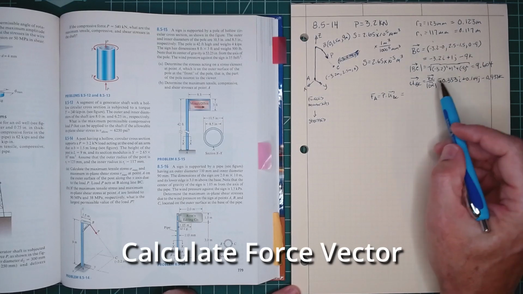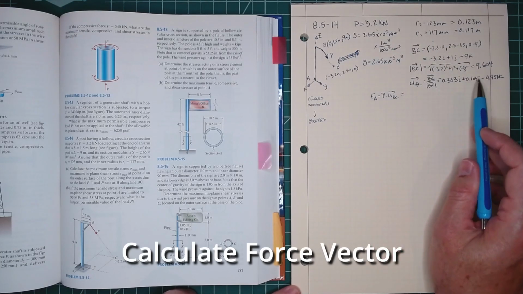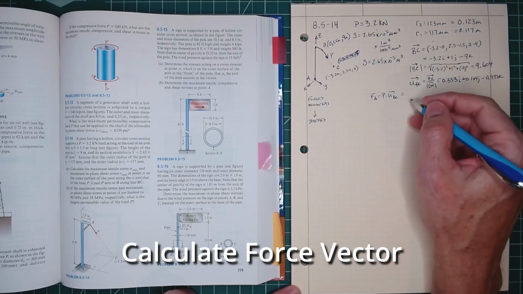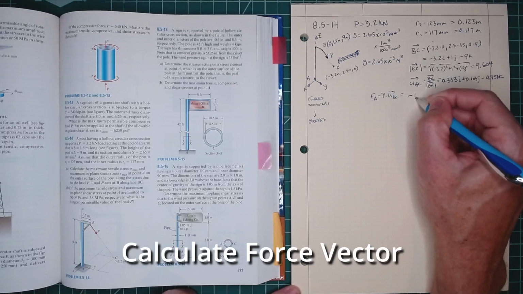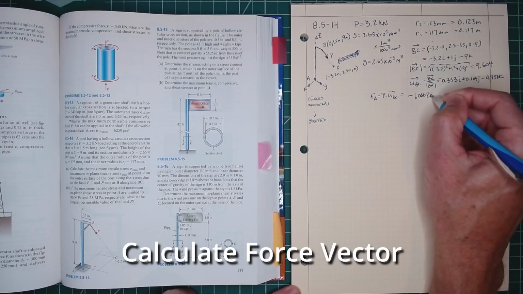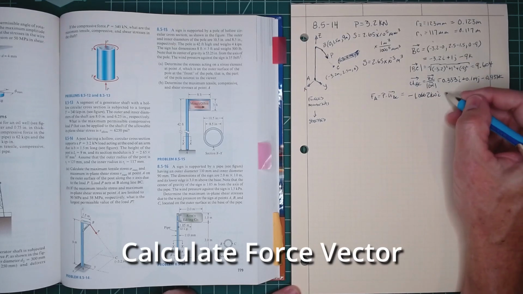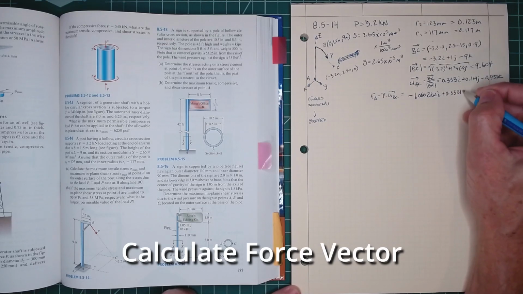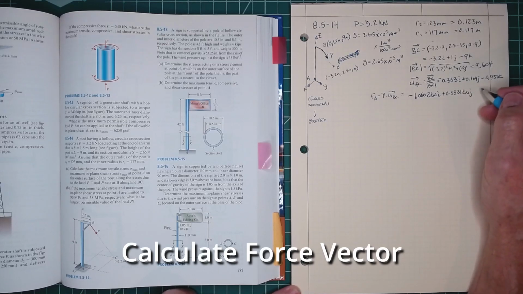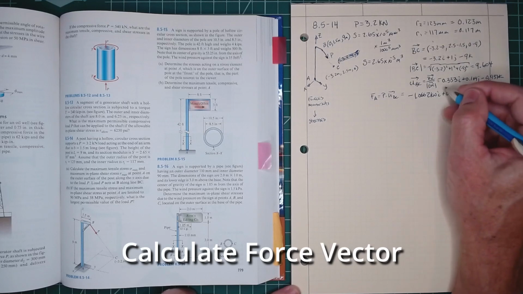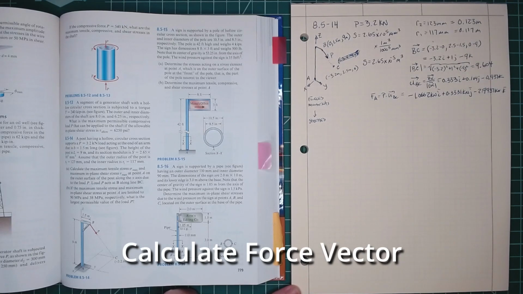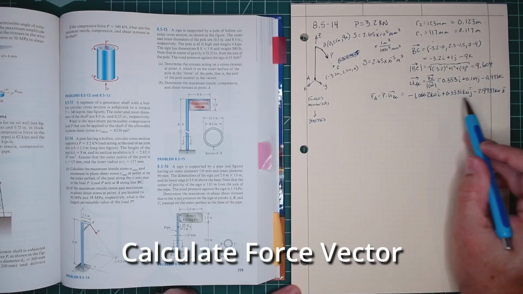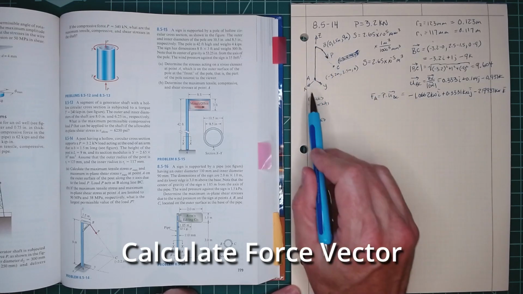And when we do that, basically we take our 3.2 kilonewtons, multiply by each one of those terms, and we end up with a vector of minus 1.0662 kilonewtons in the I direction, plus 0.3331 kilonewtons in the J direction, minus 2.9987 kilonewtons in the K direction. So we have our I, J, and K. So now we have all of our forces, or our force vector that we have there.